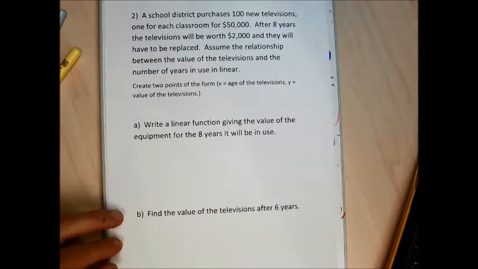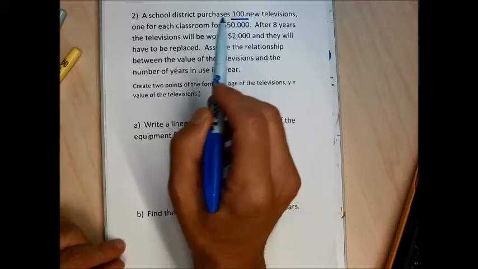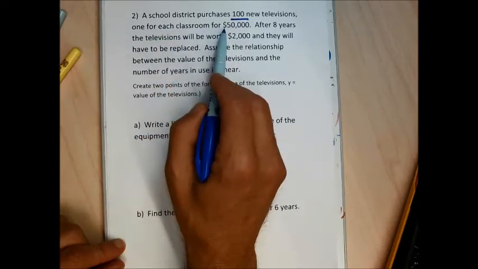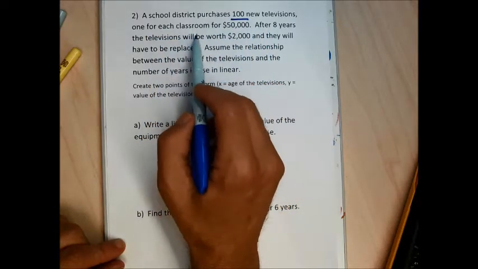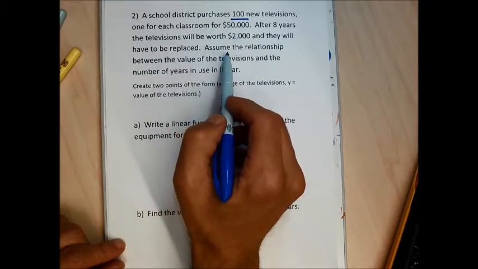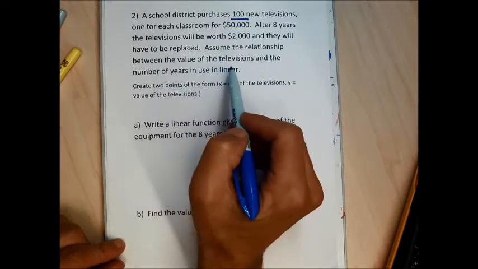So, school district number 2. A school district purchases 100 new televisions. The 100's a distractor, one for each classroom, for $50,000. After 8 years, the televisions will be worth $2,000 and they'll have to be replaced. Assume the relationship between the value of the televisions and the number of years in use is linear.